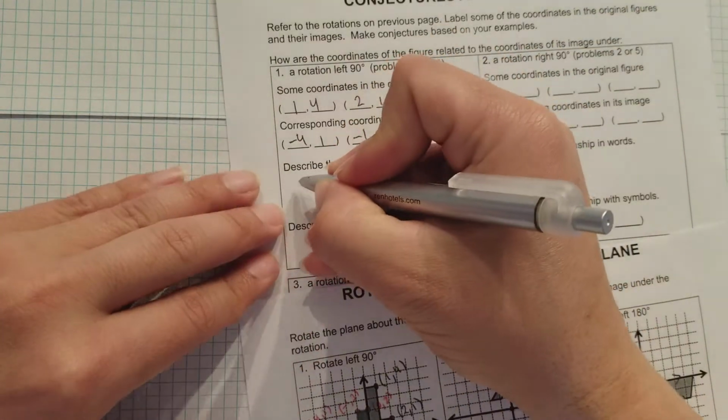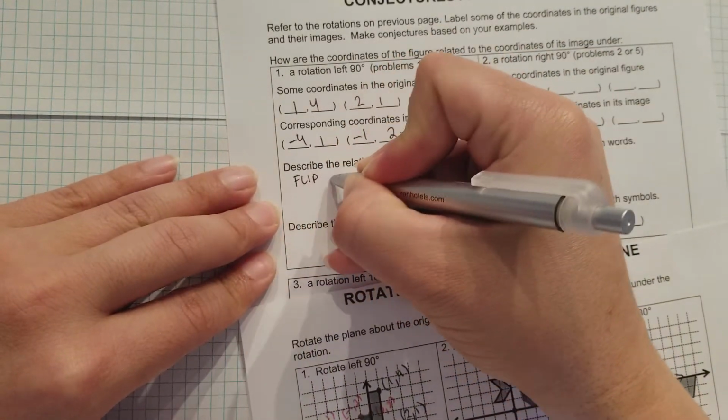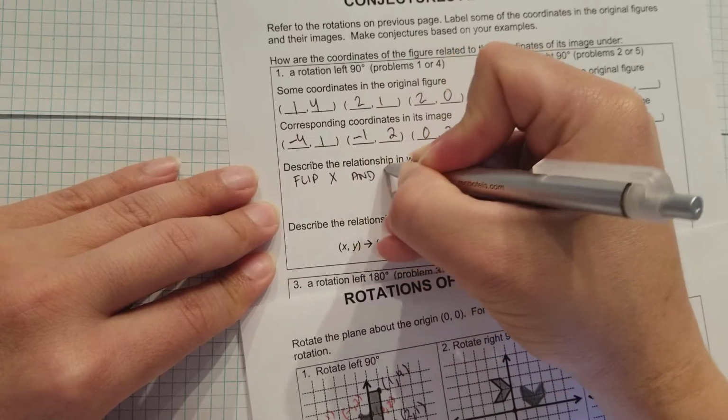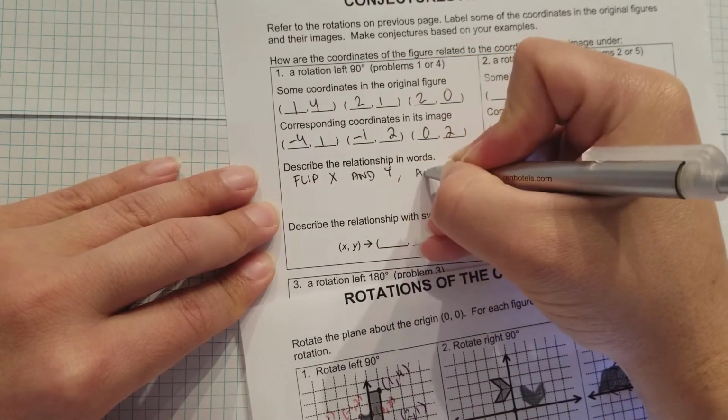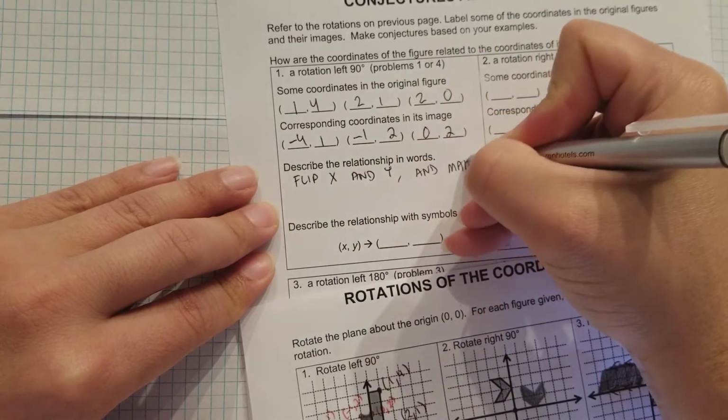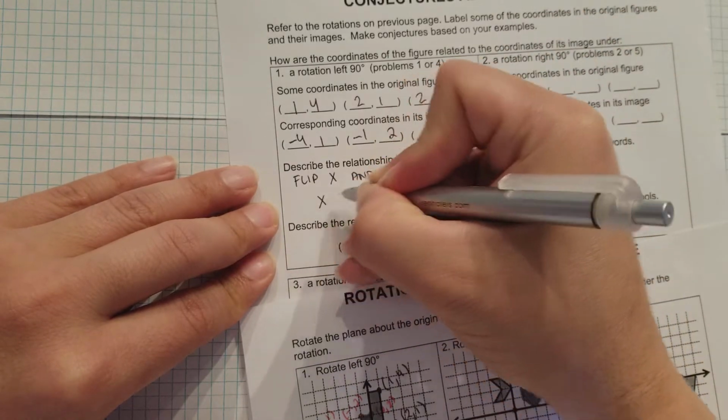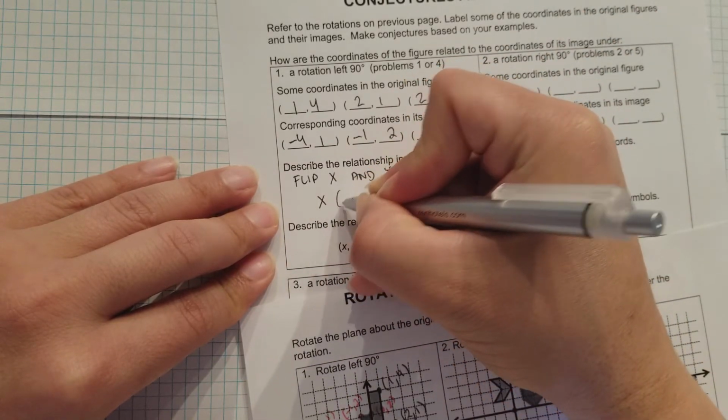So all we do is we flip x and y, and we make x negative.